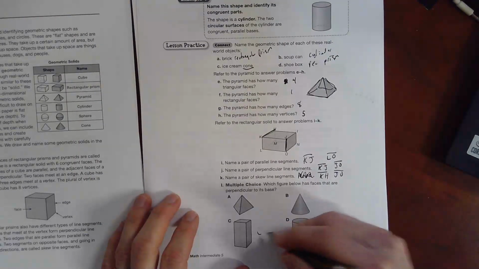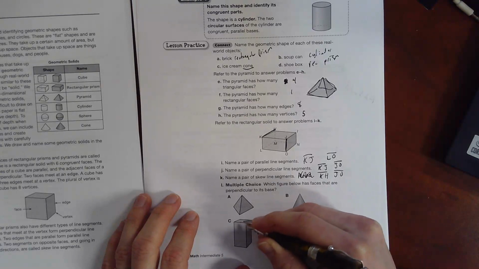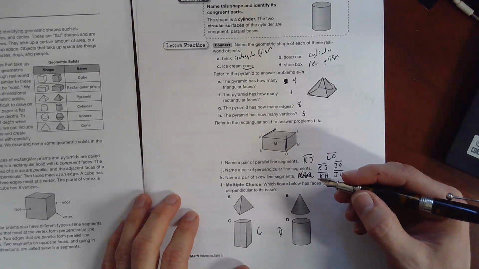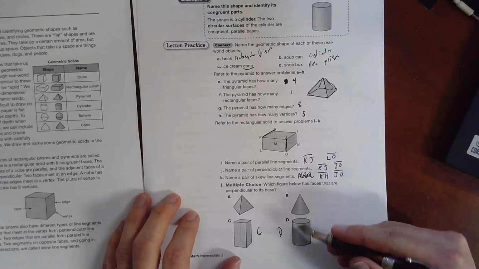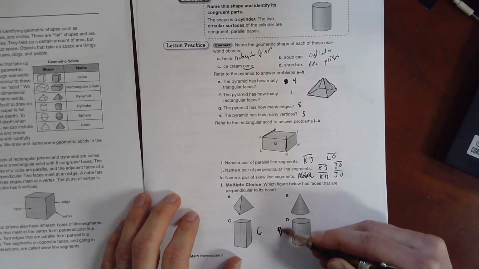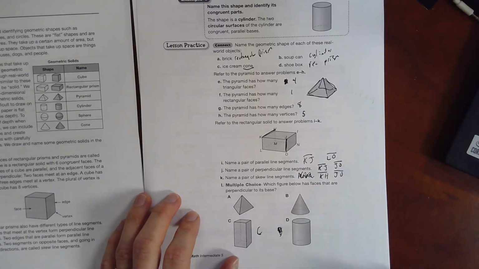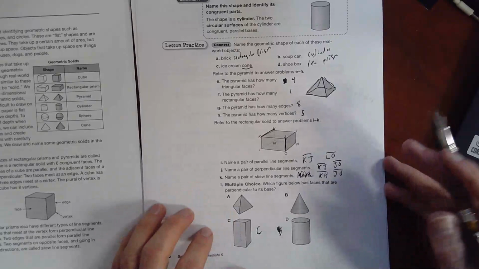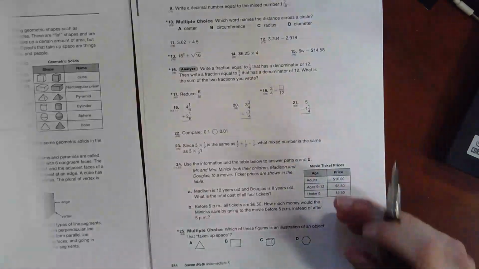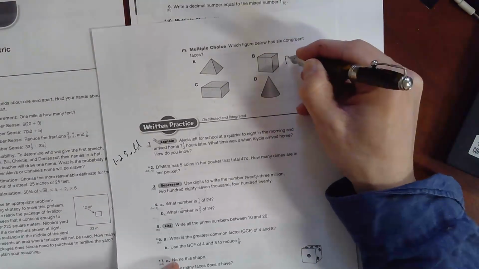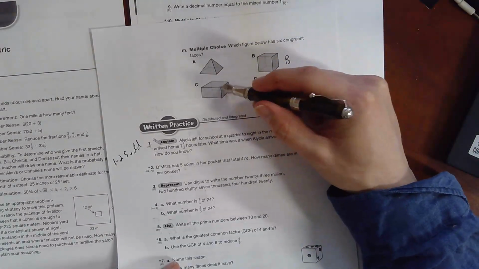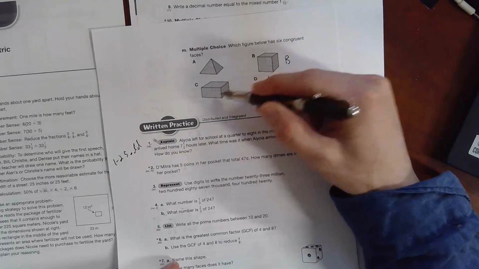Which figure below has faces that are perpendicular to its base? C and D. Oh, sorry. Perpendicular. Just C. Yeah, just C. All of these are at a different angle. I was thinking something else. Just C. Okay. Which figure below has 6 congruent faces? That's B. These are not all congruent, because congruent means equal, same. Only B does.